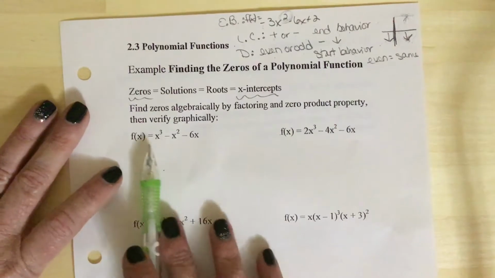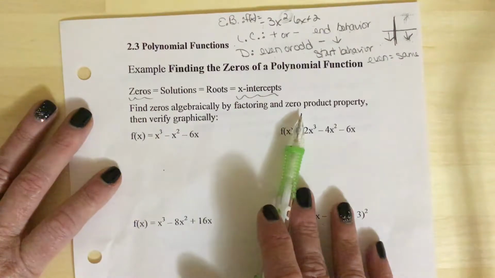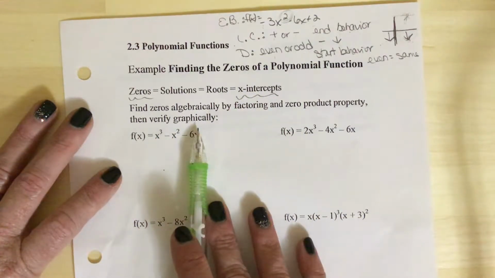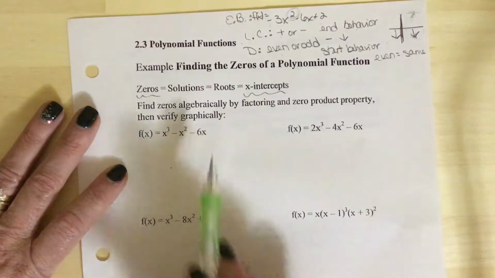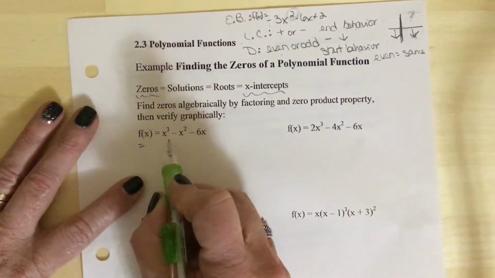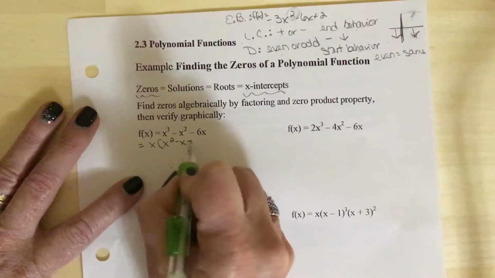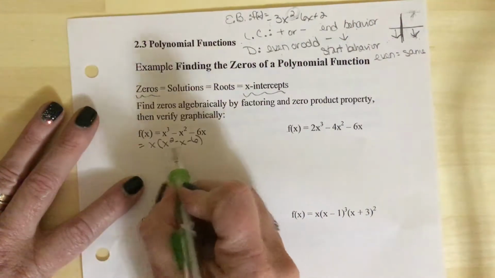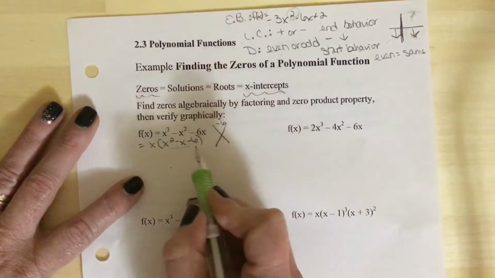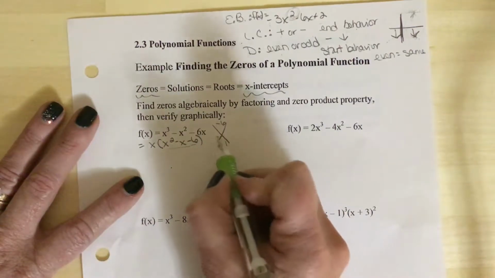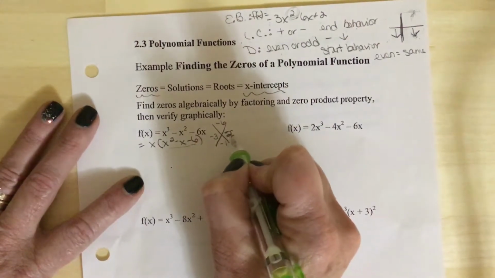So what we're going to do here is find our zeros, and then use the zero product property to find the x-intercepts, and then we're going to graph it. The first thing I do when I go to factor this is pull out a common factor. And I see here that I have a common factor of x. So I'm going to factor out an x, which leaves me with x squared minus x minus 6. I look at what's inside the parentheses, use my little diamond method, two numbers that multiply to give me negative 6 but add to be negative 1 is negative 3 and positive 2. I almost wrote a negative there. It should be positive 2.